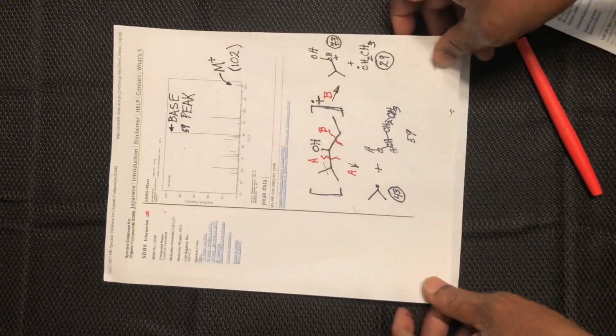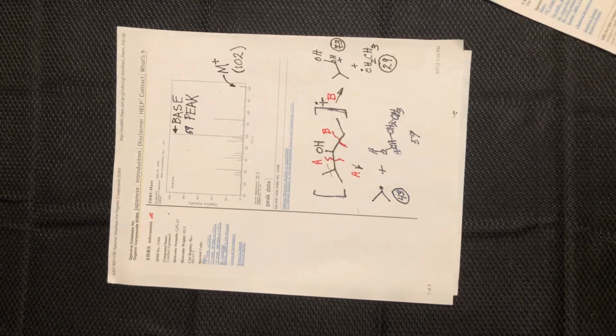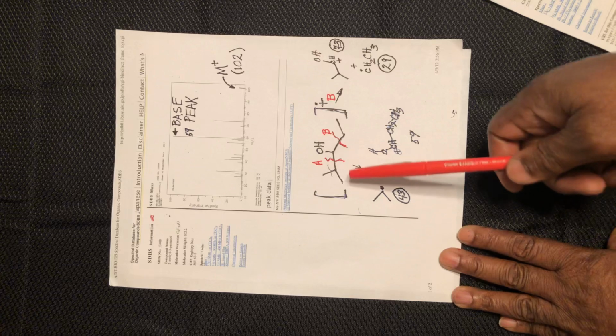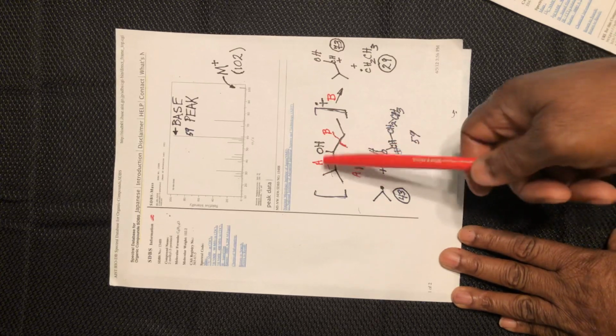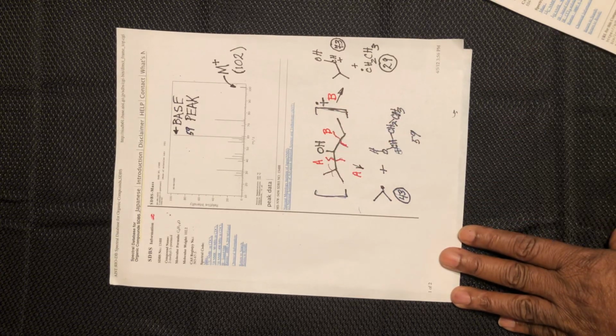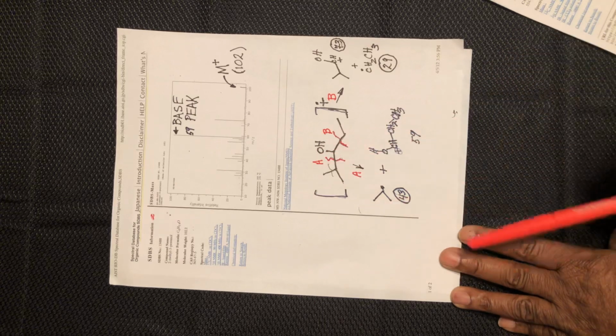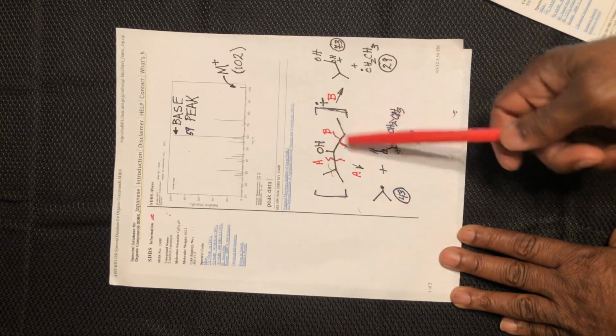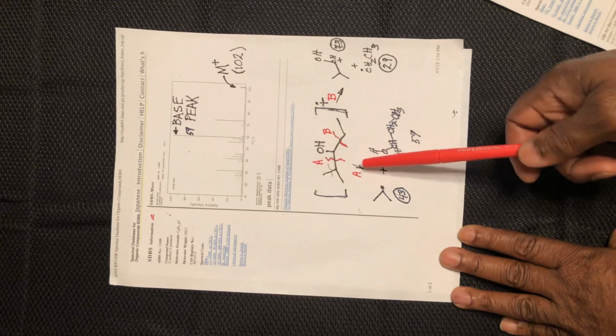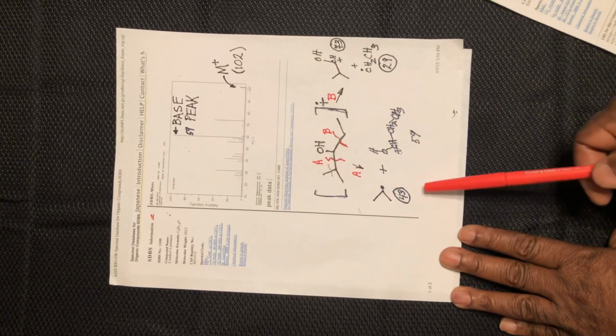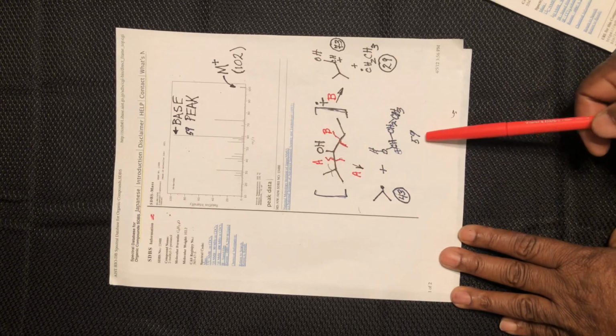If we presented ourselves a choice of, say, this particular compound, there's an A and B pathway, and the A will give us a different fragment than the B pathway. The A pathway would give us an isopropyl at 43 and the alcohol of 59.